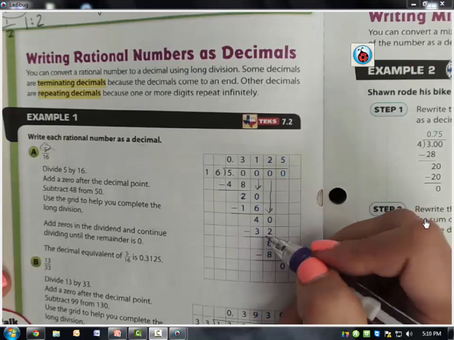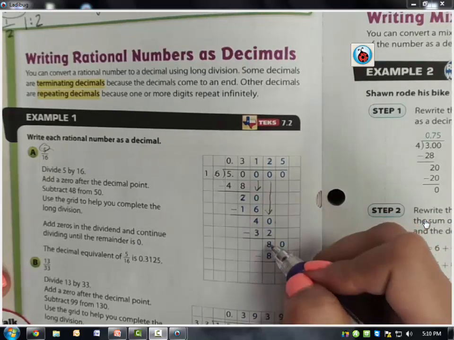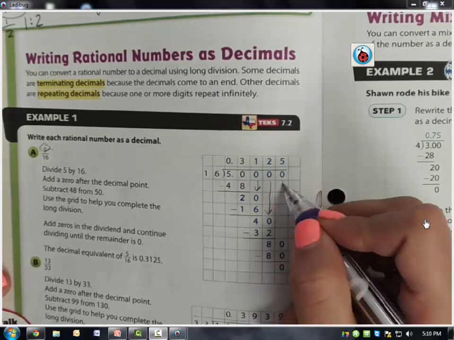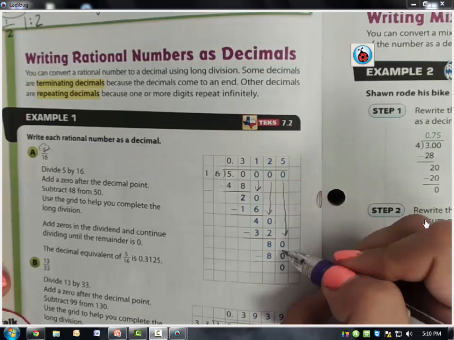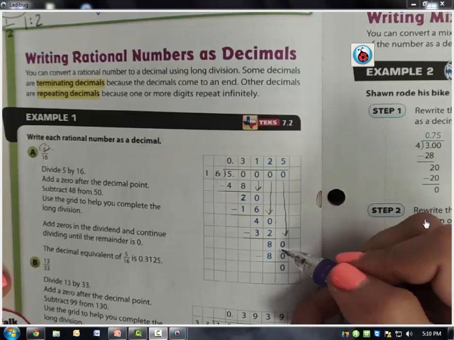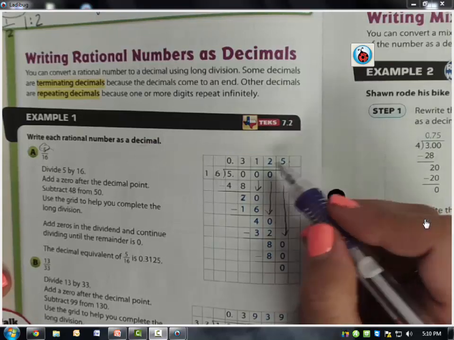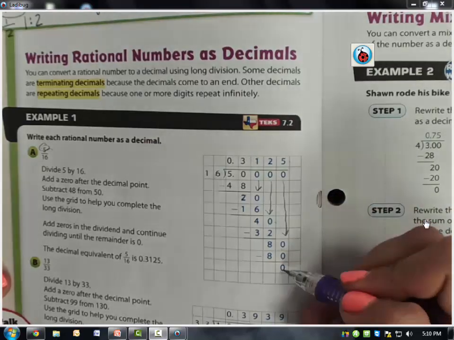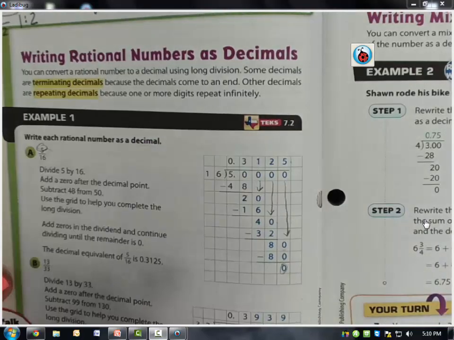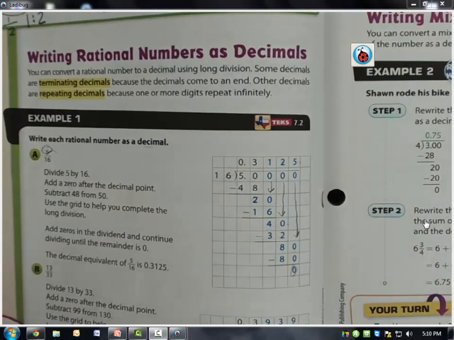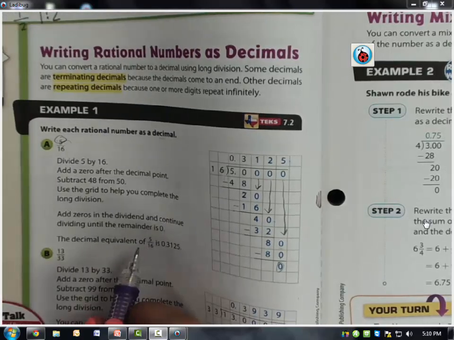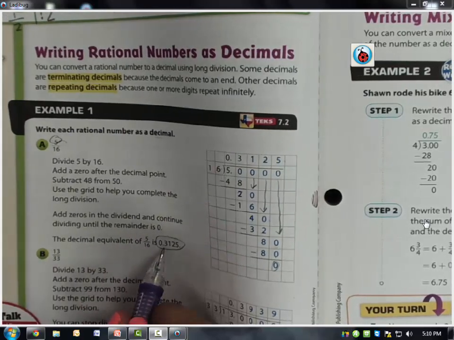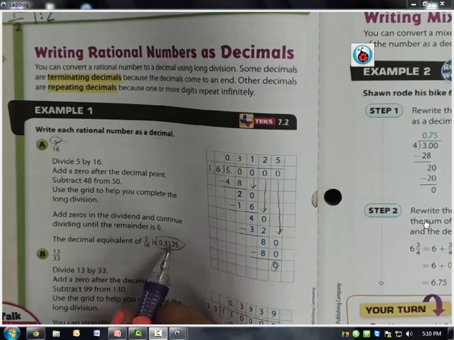They said, how many times can 16 go into 80? 16 can go into 80 5 times. 5 times 16 is 80, and you have no remainder. That means your decimal terminates. So the decimal equivalent is 0.3125. This is a rational number because it terminates.